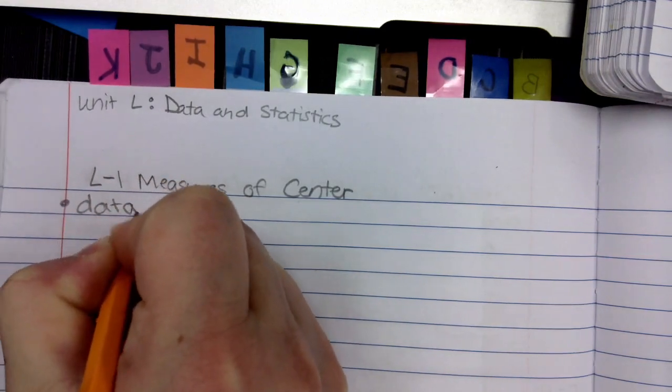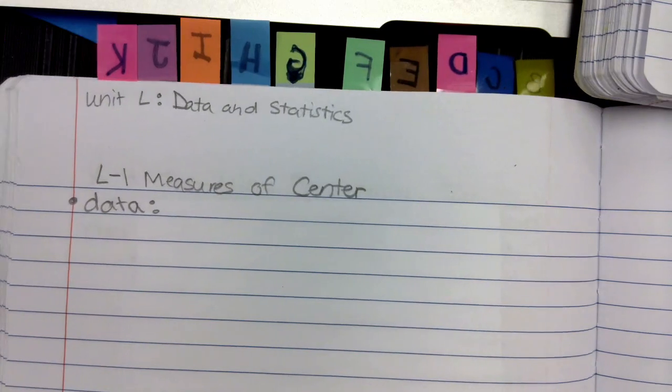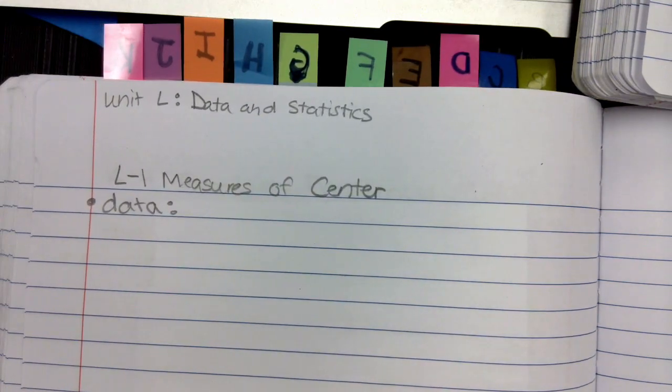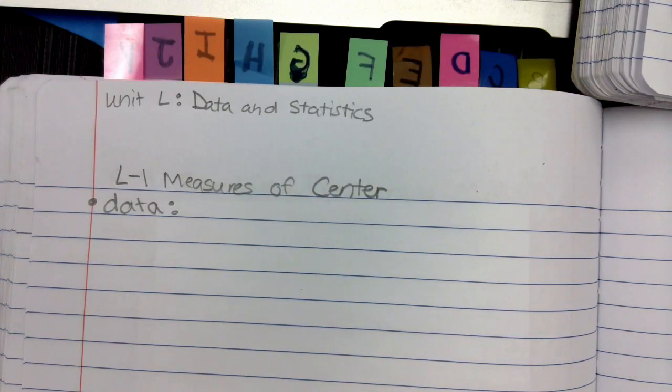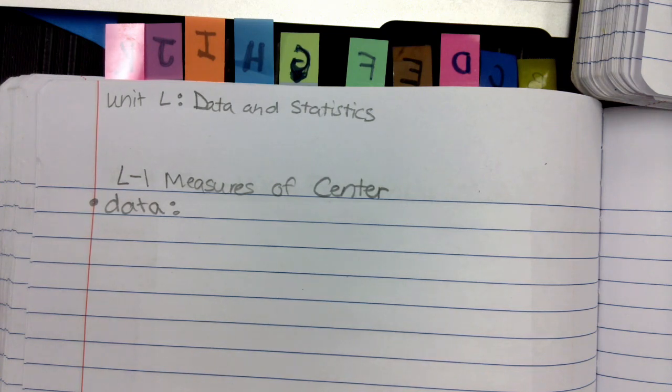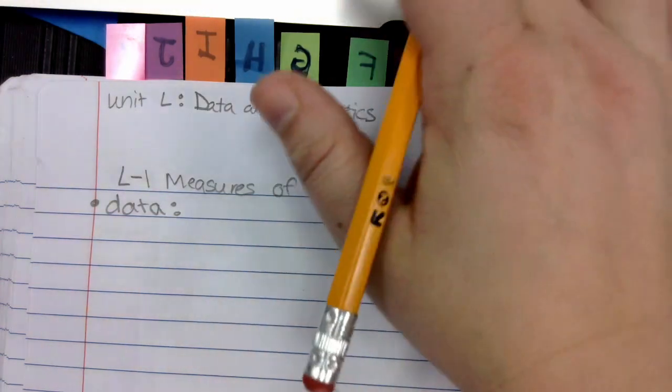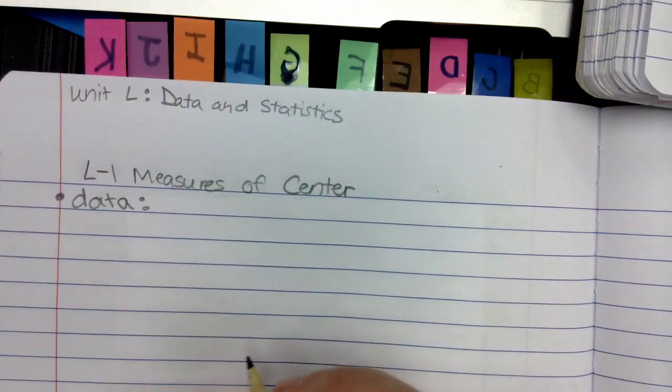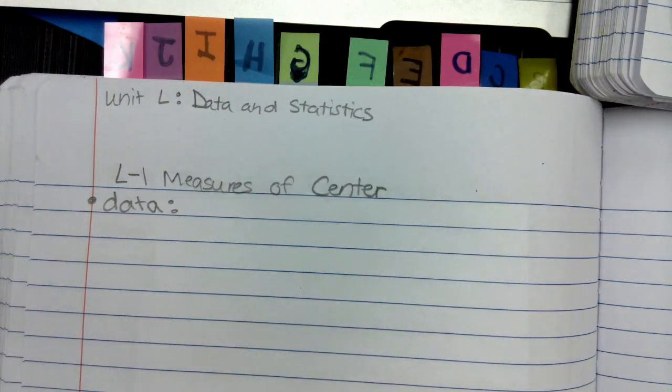It could be numbers. The result of something. So another result, though, would be like, what's your favorite color? Is that a number? No. You would say blue. Is blue a color? Or is blue a number? No. So it's not always numbers. So it could be numbers. Sometimes it's descriptions. But we're going to say facts collected.